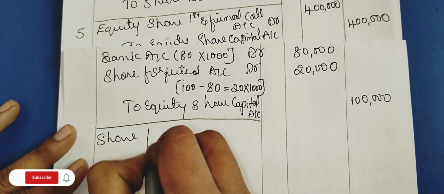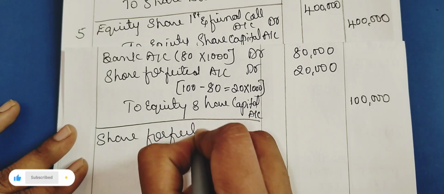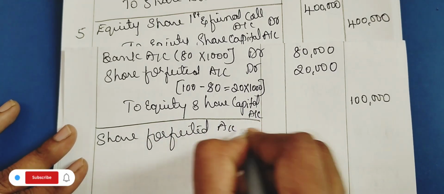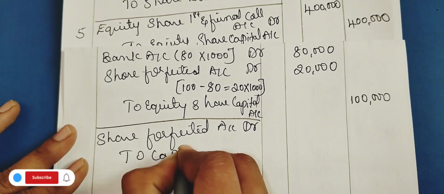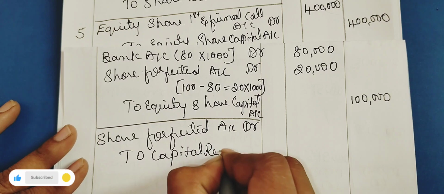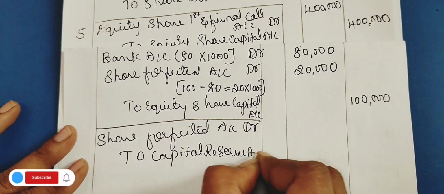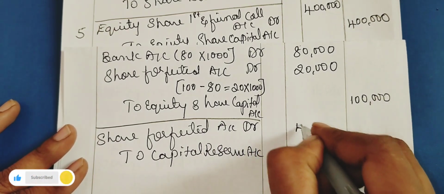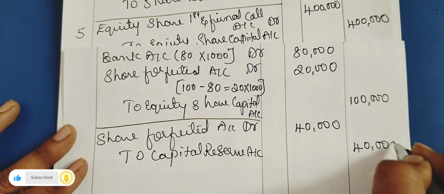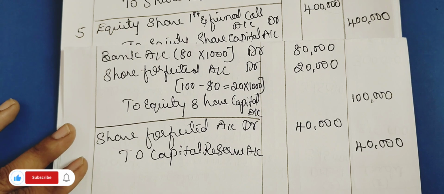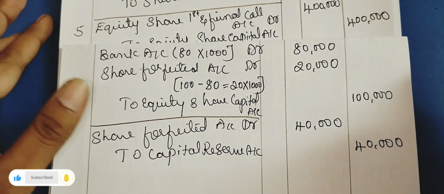Share forfeited account debtor to capital reserve account, we are transferring 40,000. Okay.